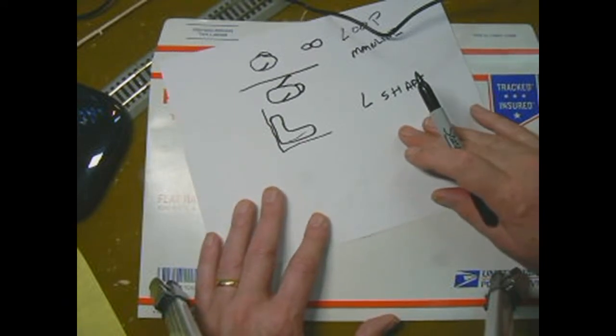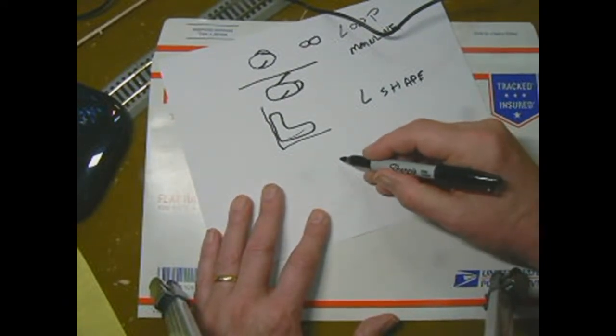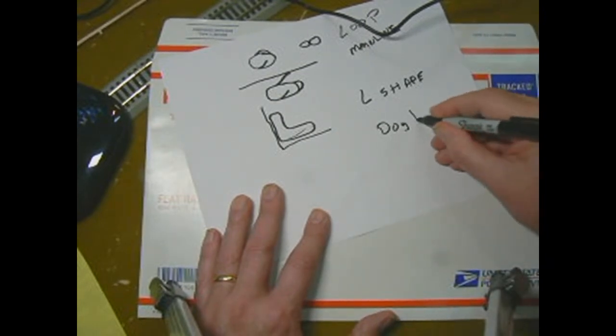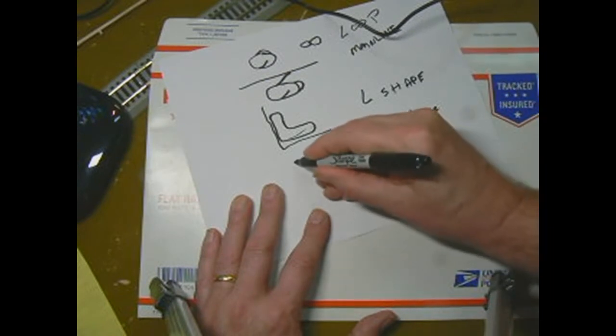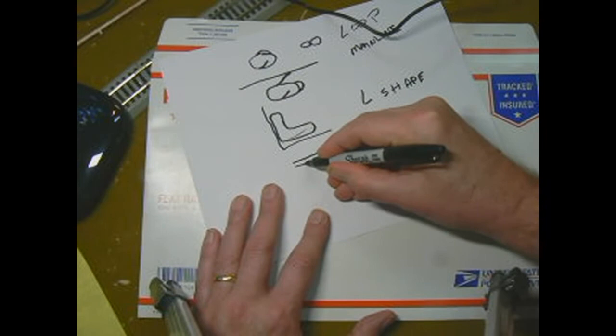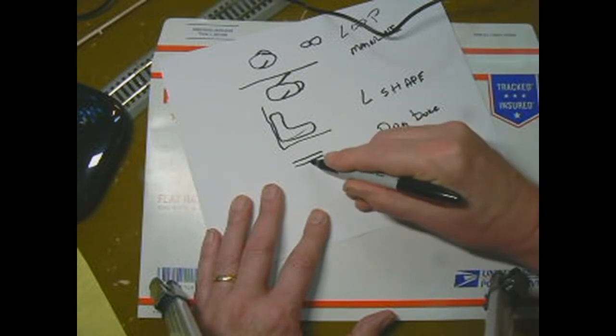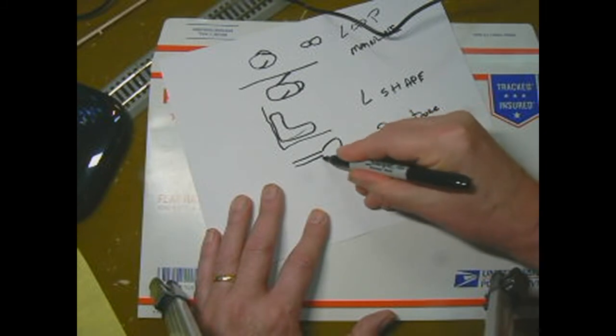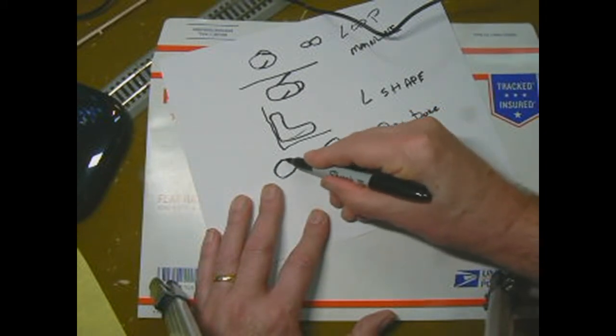Now, to go a little bit farther than a loop, there's what's called a dog bone. The dog bone is basically a loop, but you've got a double track, and then you've got a loop on one end, and you've got double track and a loop on the other end.